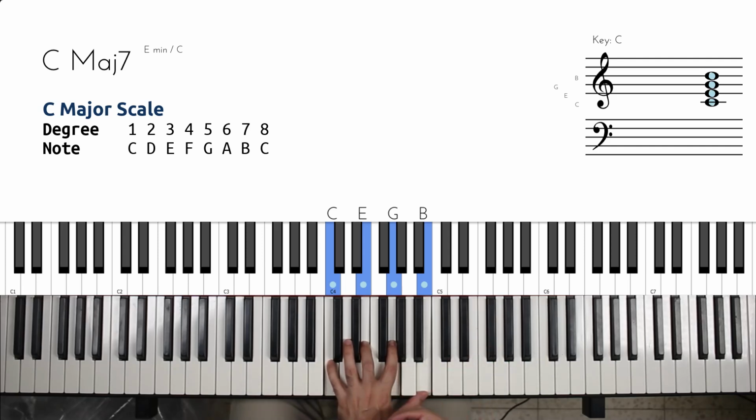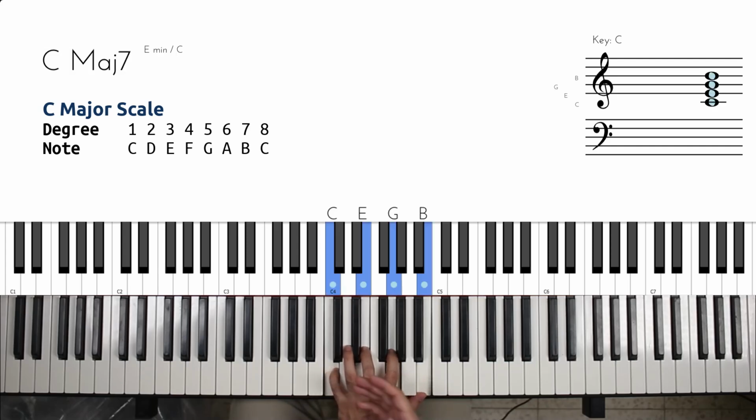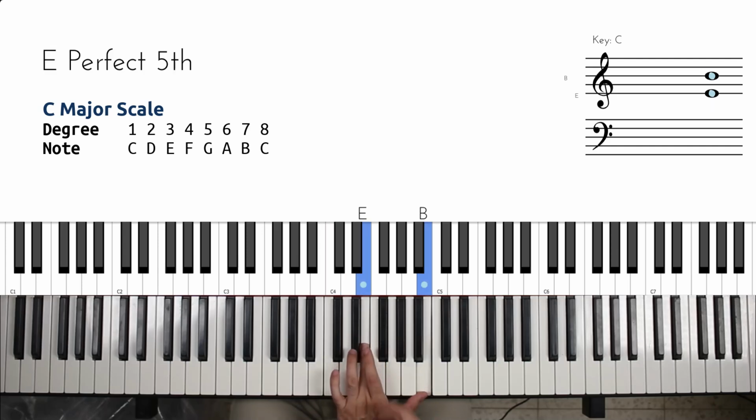And as I've said, I can omit any unaltered note except the 3rd and the 7th. This means that I can omit the 1st, the 5th, or both of them. So, starting from this voicing, I can omit the 5th and just stay with C, E, and B. I can even go a step further and just play the 3rd and the 7th.